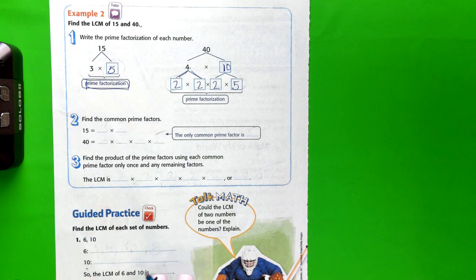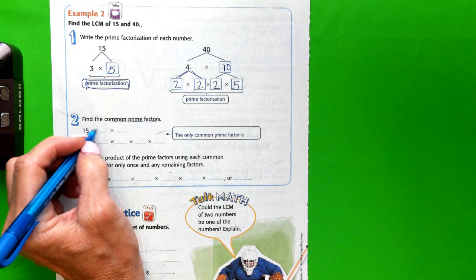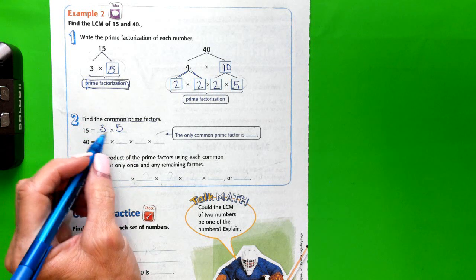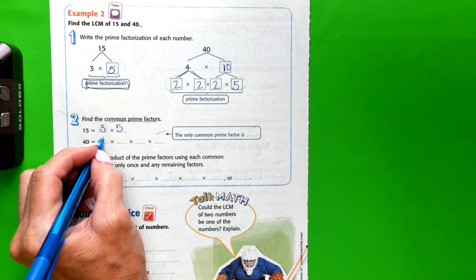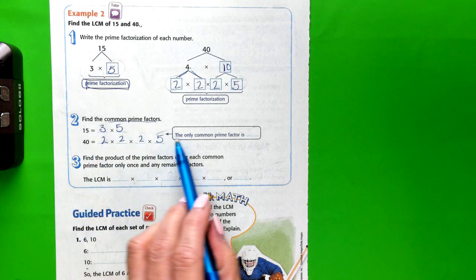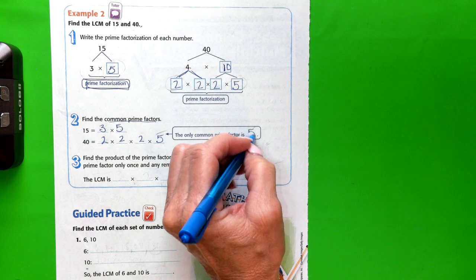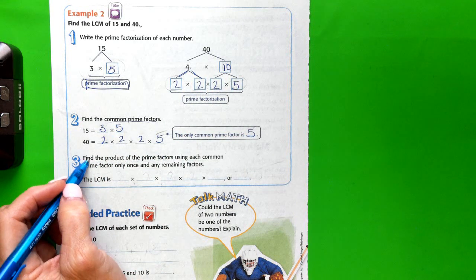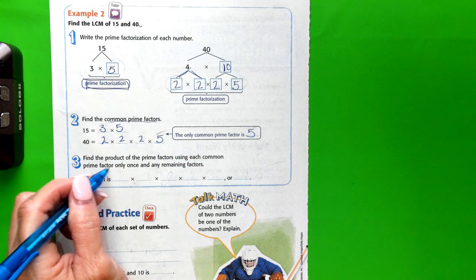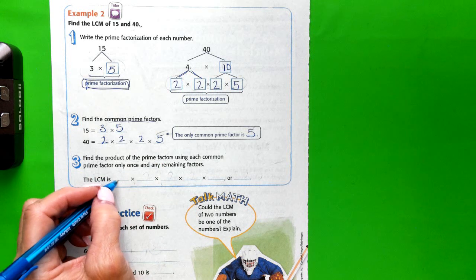Now, here's the cool part. The prime factors for 15 are 3 and 5, and the prime factors for 40 are 2, 2, 2, and 5. The only common prime factor is 5. To find the least common multiple, find the product of the prime factors using each common factor only once and any remaining factors.